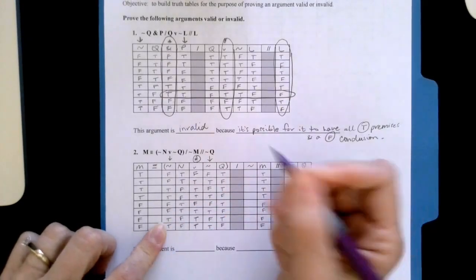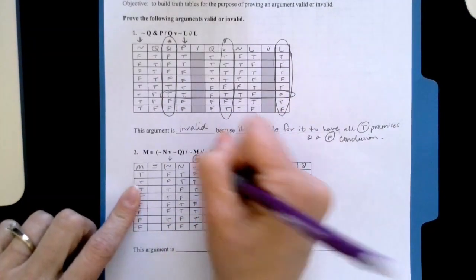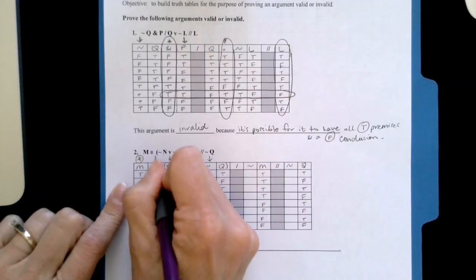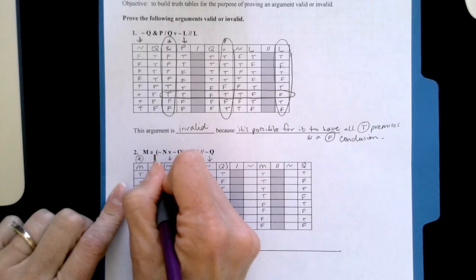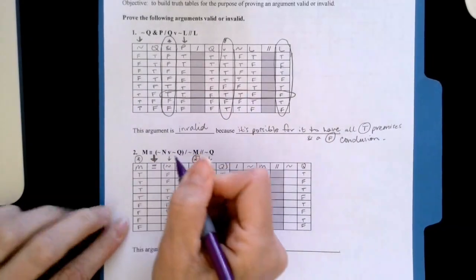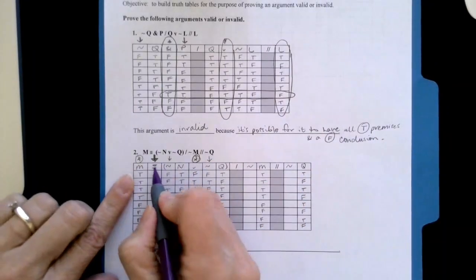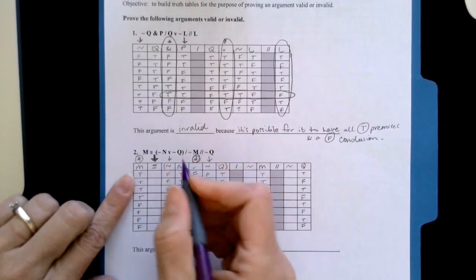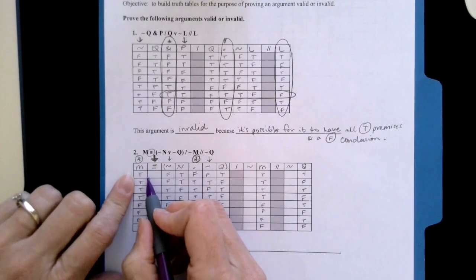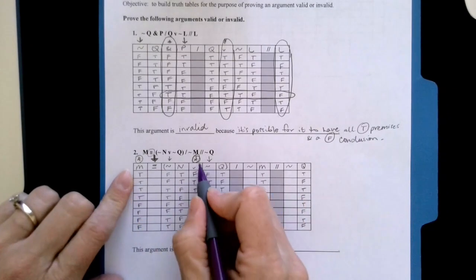Okay, so we'll use this column and this column to come up with the whole statement main operator column. And it is a biconditional. I didn't write it very well, but it's this. So if they're the same, it's true. If they're different, it's false. So we're looking for the same.